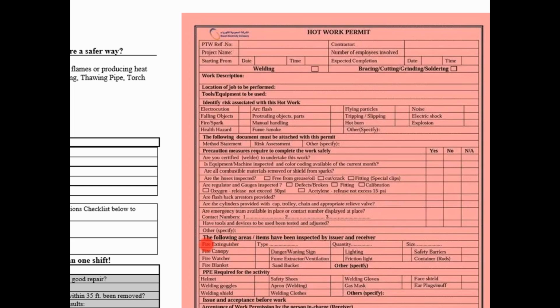So that is the fire extinguisher, then fire canopy, fire watcher, fire blanket, then danger or warning signs, then fume extractor, ventilation, sand bucket, lighting systems or friction light, safety barriers, containers, rods. Then regarding the PPE, that may be the helmet, welding goggles, welding shield, safety shoes, apron for the welding, welding clothes, welding gloves, gas mask, face shield, earplugs or muffs. If other PPE is to be used by that worker, then that should be mentioned in the other area.